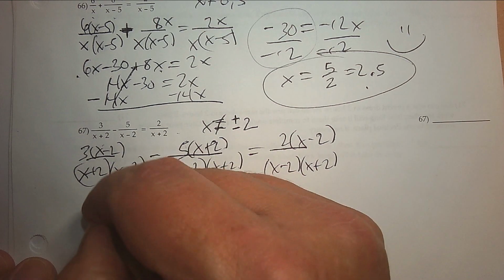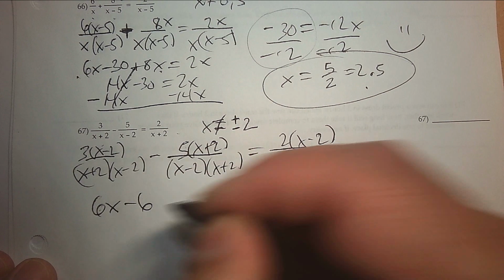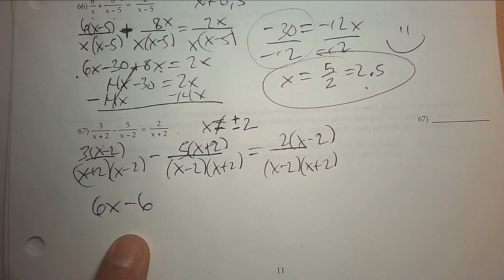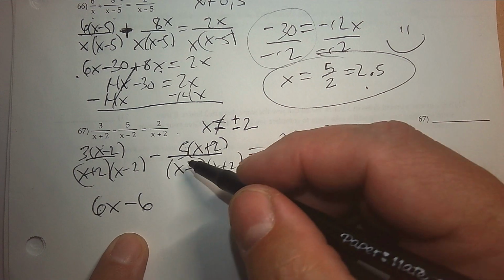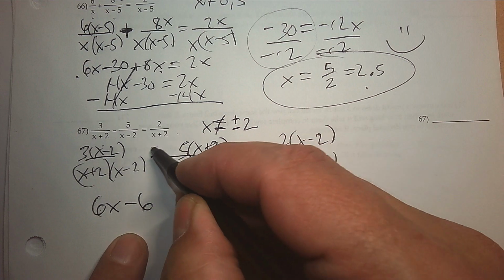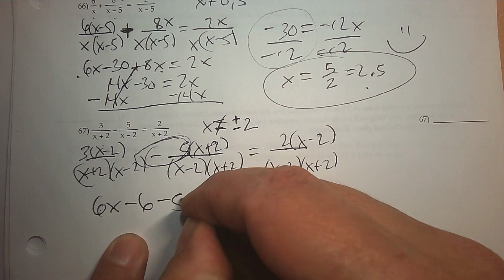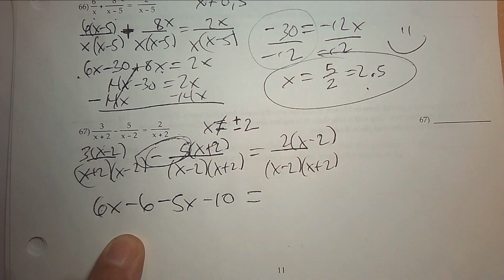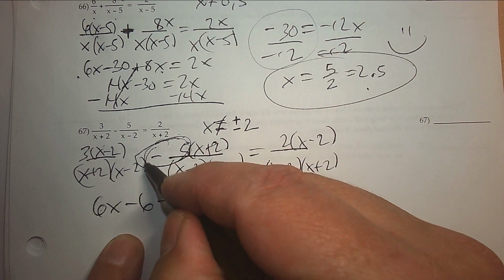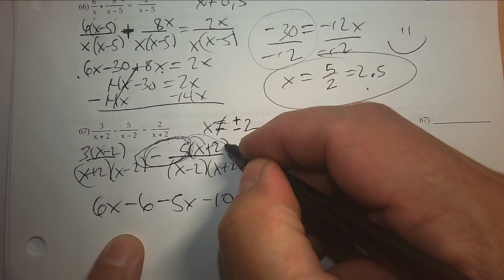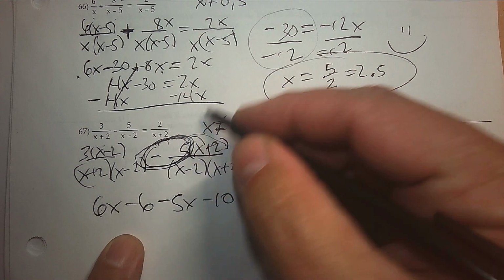I see 6x subtract 6. Do you see it? Yes. I want you to think of 5 as negative 5. Can you put them together? So that's negative 5x and negative 10. Negative 5 and distribute it. See it? Negative 5 and distribute.